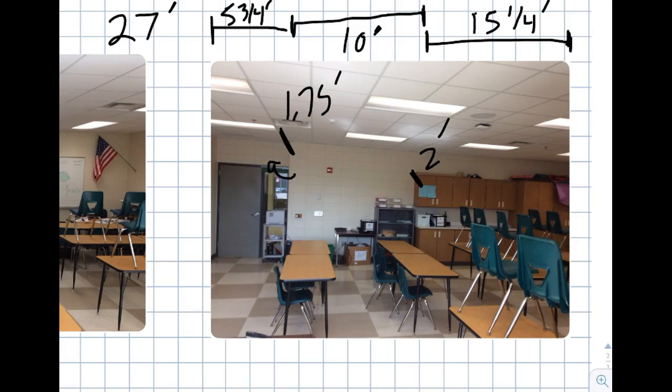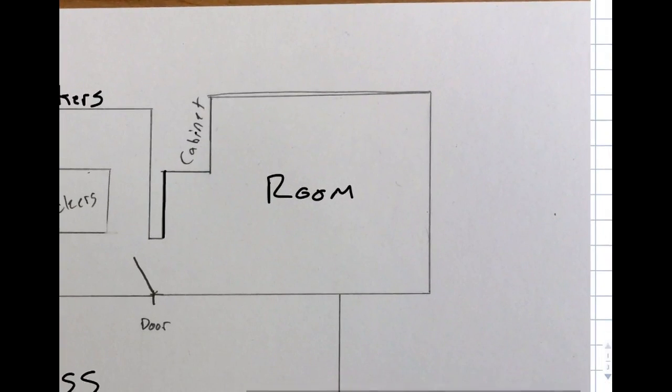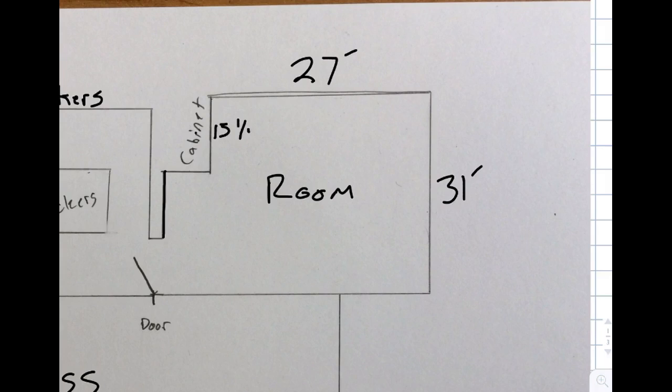And so as you go around and measure those things, you just want to put them on your diagram here. So I know that this is going to be 31 feet. I know that this is 27 feet. I know that this cabinet length of wall here is 15.25. The cabinets stick out 2 feet. This is 10 feet. It indents 1.75 feet.